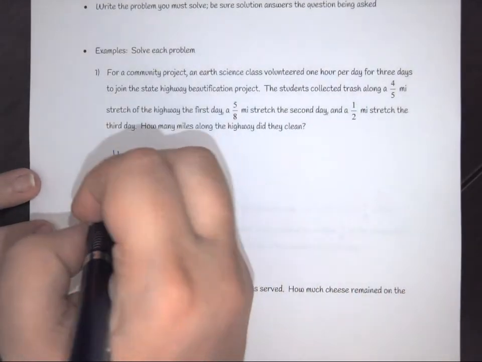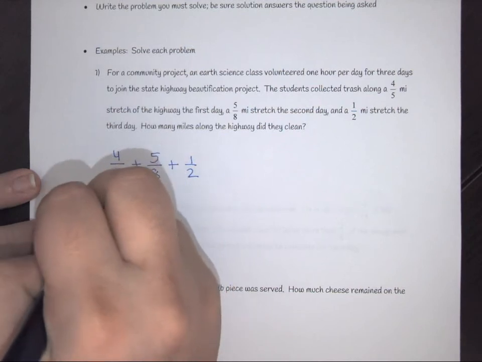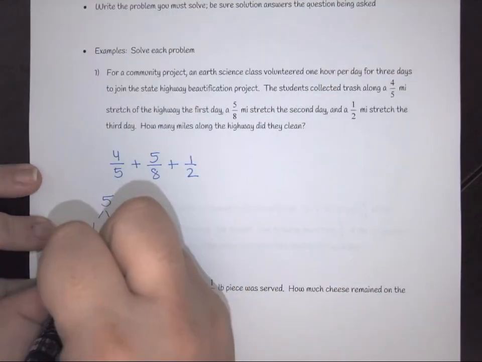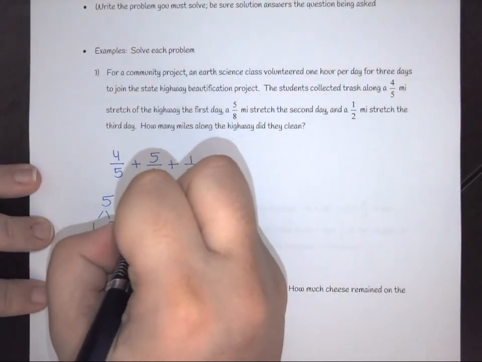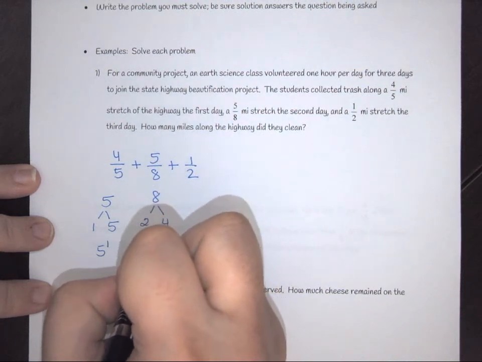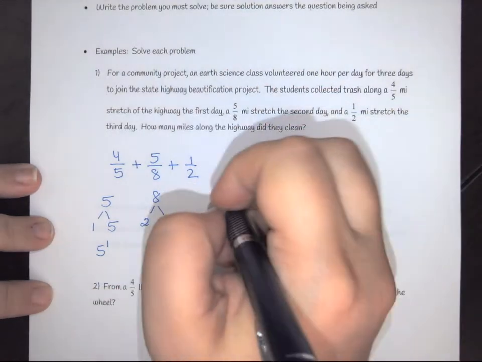So with these, the first thing that I need to do is recognize that 5 is going to break into 1 and 5. So that's going to be 5 to the first. My 8 is going to break down into 2 and 4, which again becomes 2 and 2. So it is 2 cubed.